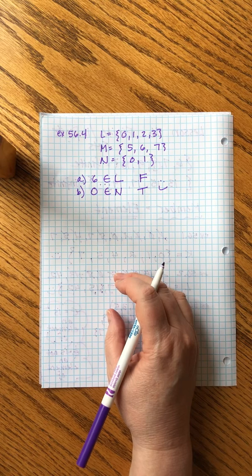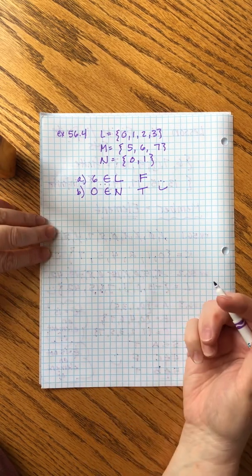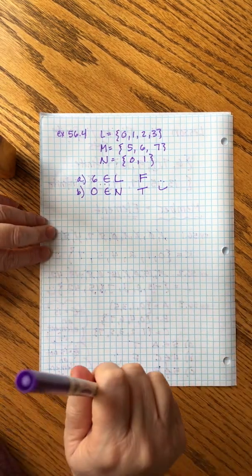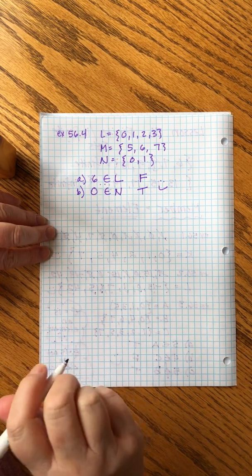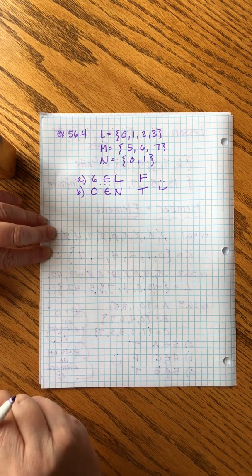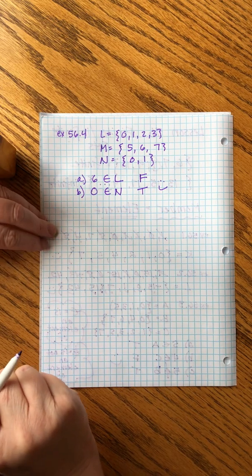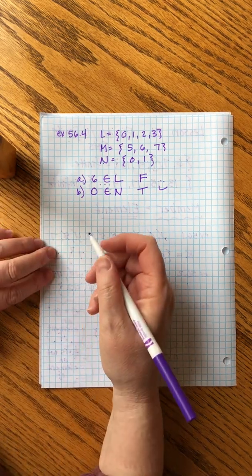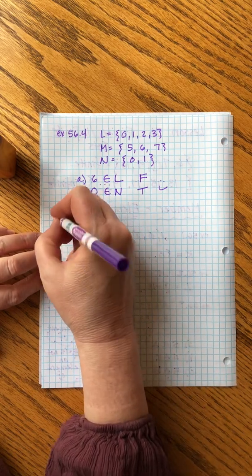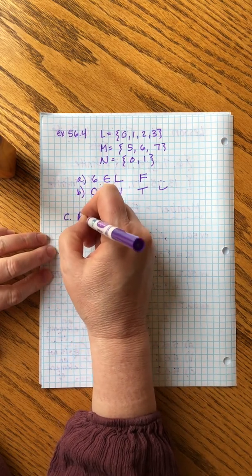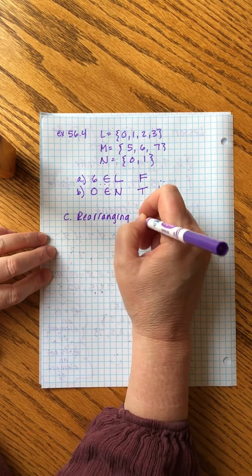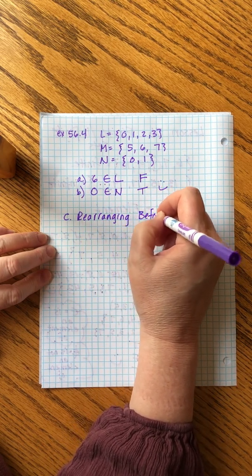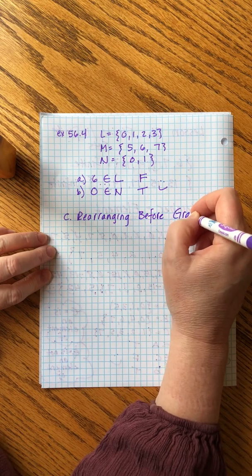We're going to switch to topic C, which is going back to the graphing that we talked about on our Cartesian coordinate systems that were developed back in the day when philosophers were mathematicians and vice versa. And we're with a slight complication. So this is part C. It's called rearranging before graphing.